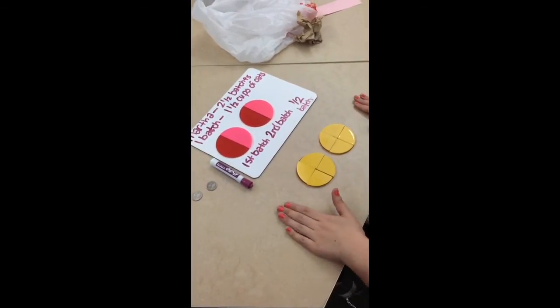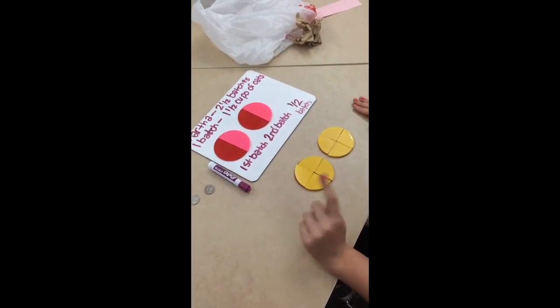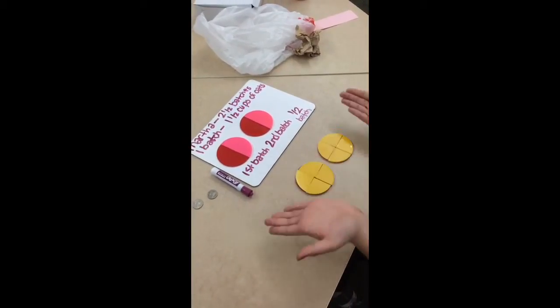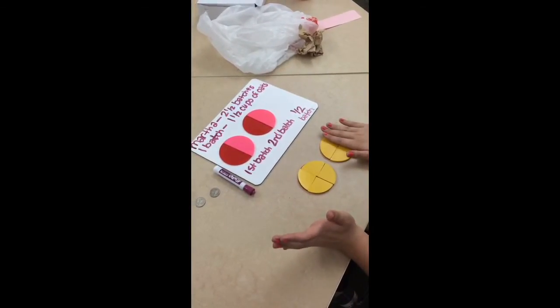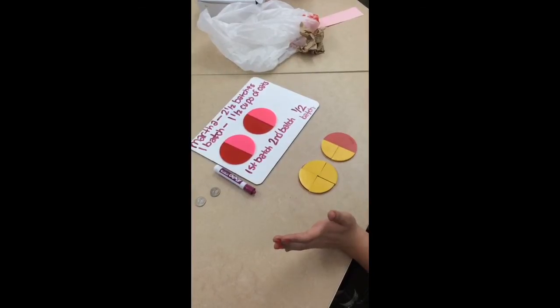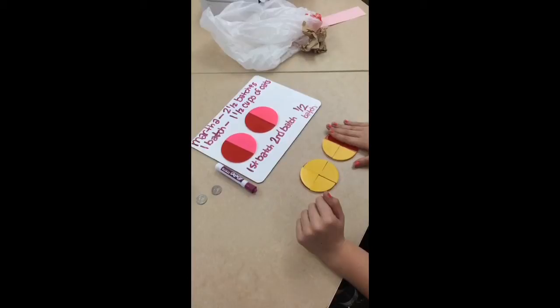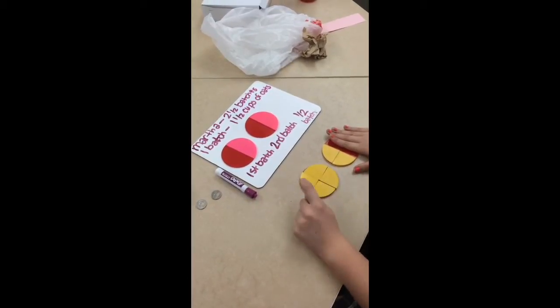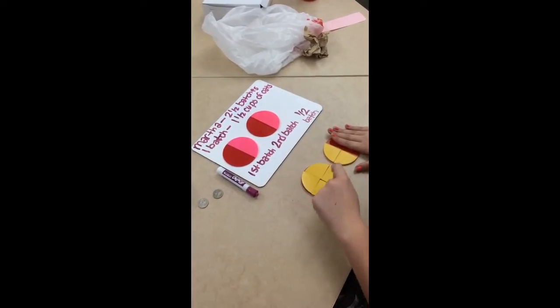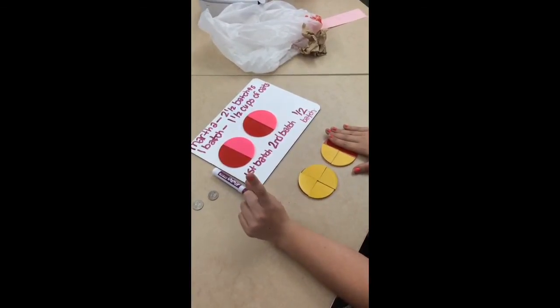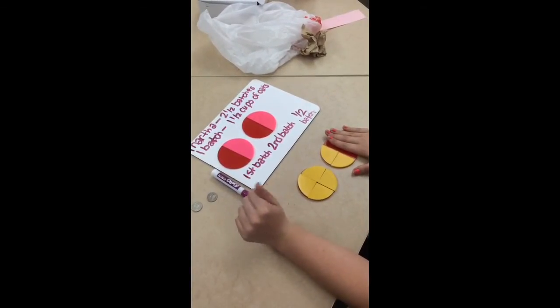So now, to make one batch, we only need 1.5 cups of oats. So we have 1 cup, 2 cups, but we only need a half cup. So we're going to take these 2 fourths away, leaving us with 1.5 cups. So now we're going to count the fourths because we have 1, 2, 3, 4, 5, 6 fourths that it takes to make one batch with a cup of oats.